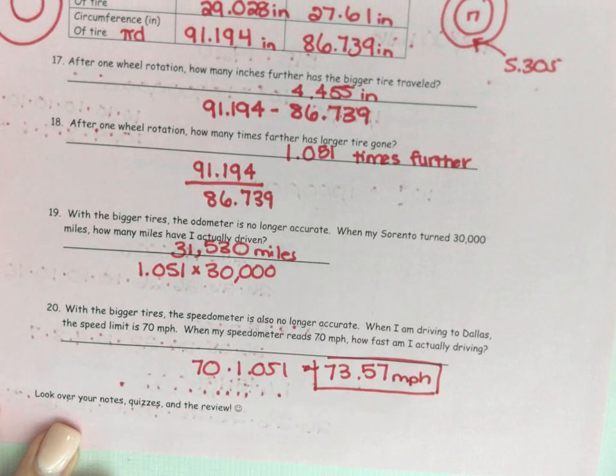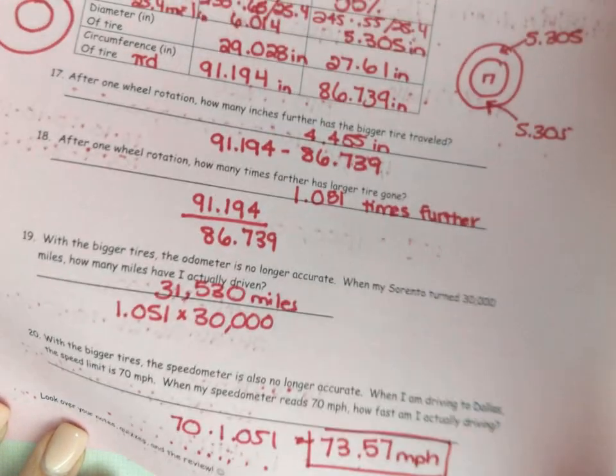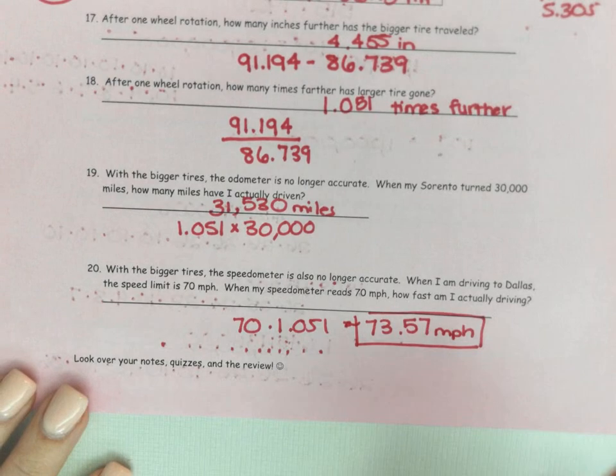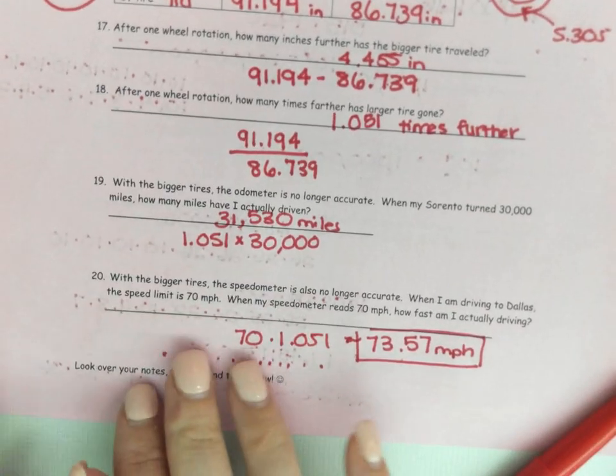So look over the notes, quizzes, and reviews. You can use all of it on your test, and if you have any questions, I will be here early in the morning.